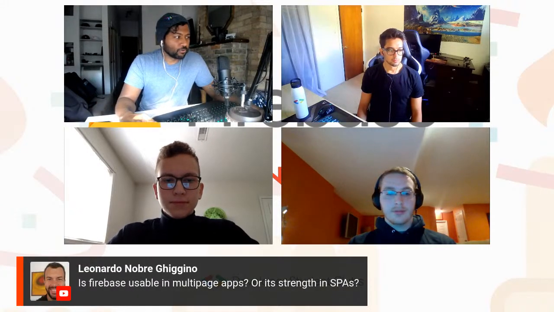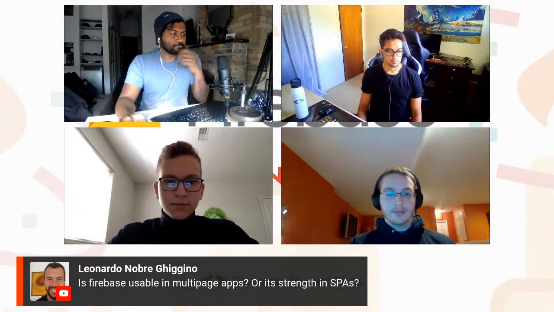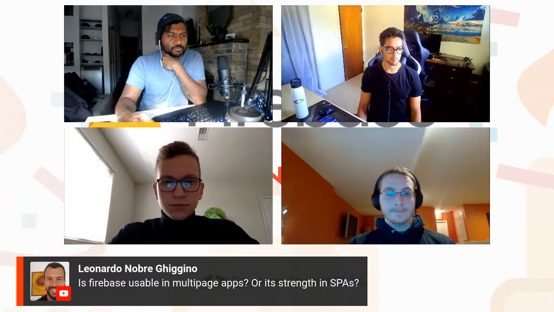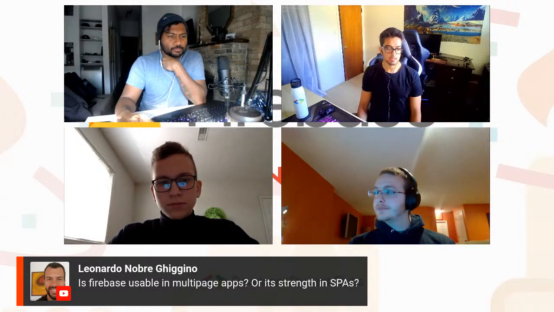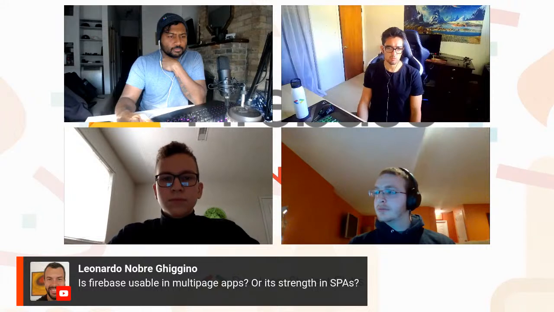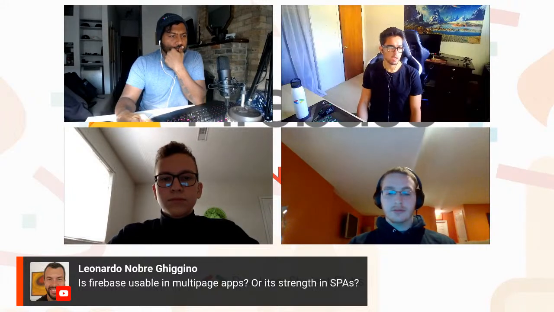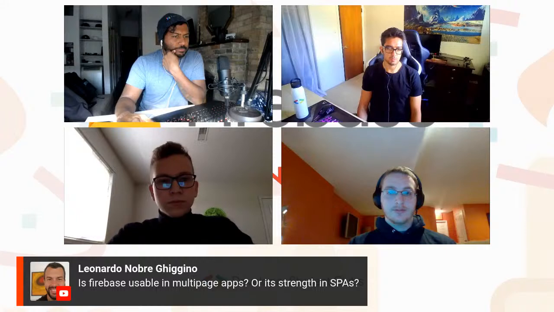Next question, very quickly, Leonardo: is Firebase usable in multiple apps, or is its strength SPAs? Anybody else want to take a stab at this? I think I answered this a little bit. It does shine brightly in single-page applications because you have the real-time loading and RxJS and all of the goodies that come along with SPAs.